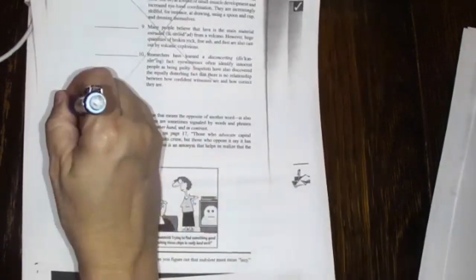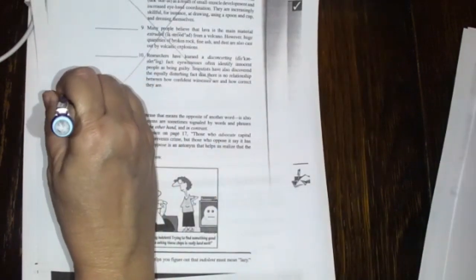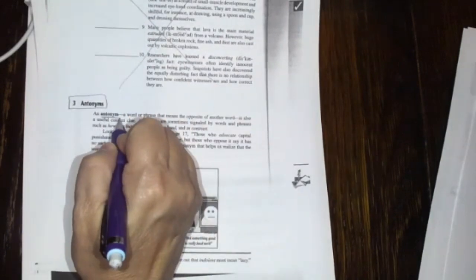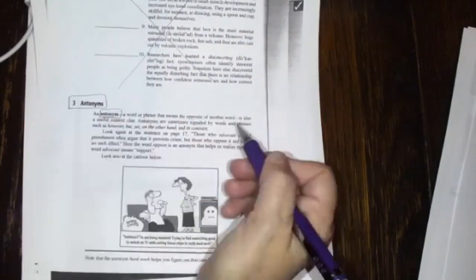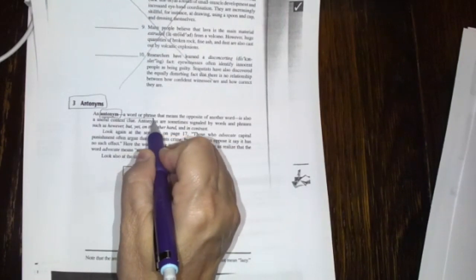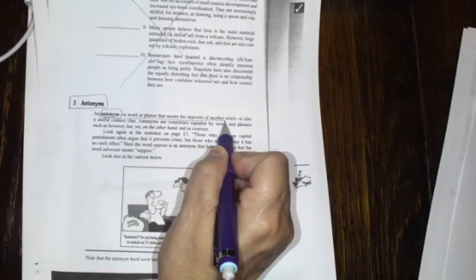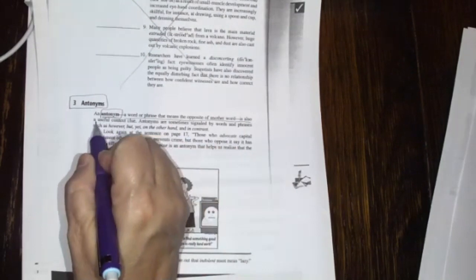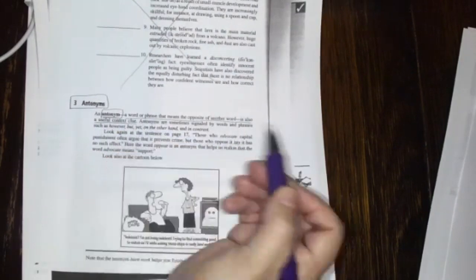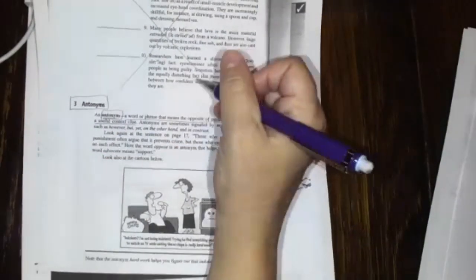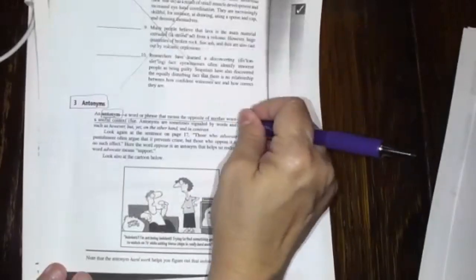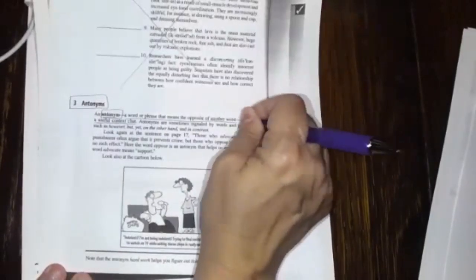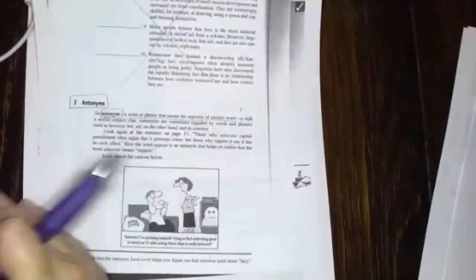All right, so antonyms, there's our third one. And again, here is the boldfaced word, and it says a word or a phrase that means the opposite of another word and is also a useful context clue. So here's where I made a mistake. I don't need to have that underlined because, duh, it is a context clue, right? We already know that. It's already been there.